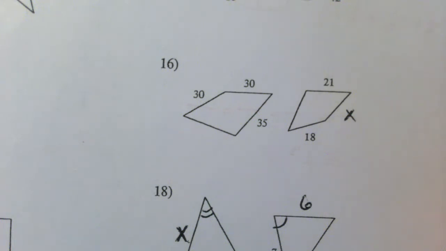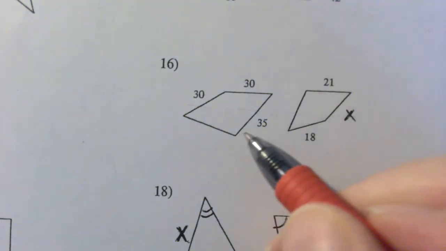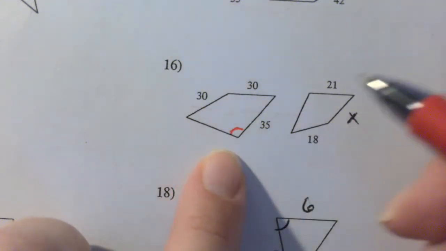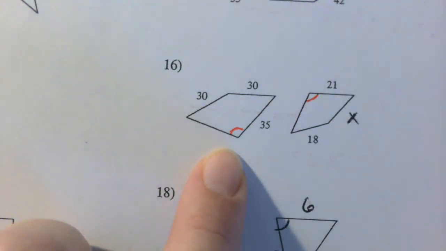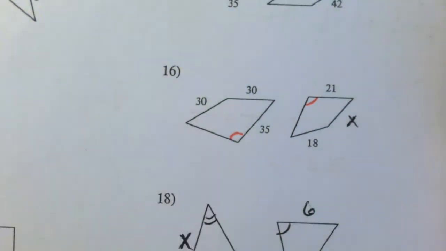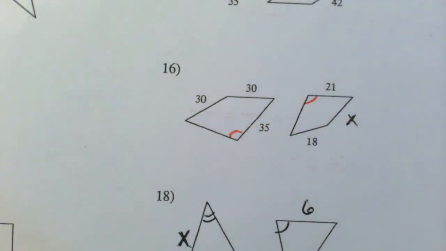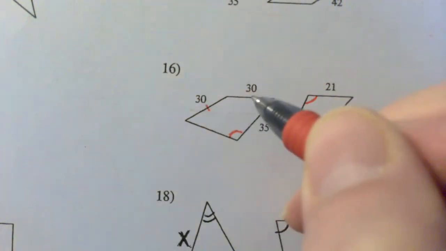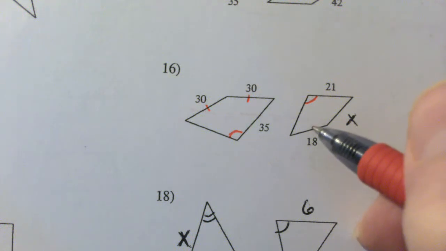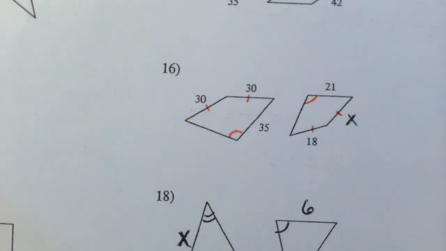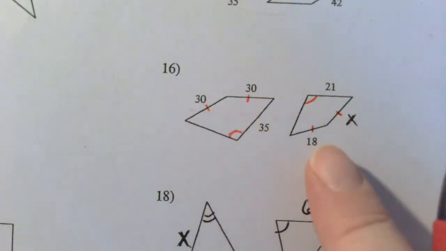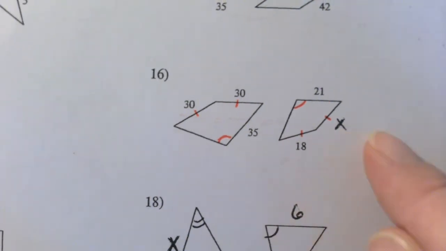So I'm going to say that this angle right here goes with this angle. Does anybody agree with me? Like it's spun. So honestly, I hate to say this, these two are congruent without doing the proportion. Wouldn't these two be congruent? Just because 30 equals 30, 18 equals 18. But we wouldn't always know that.